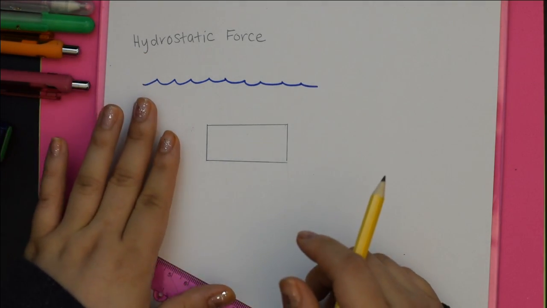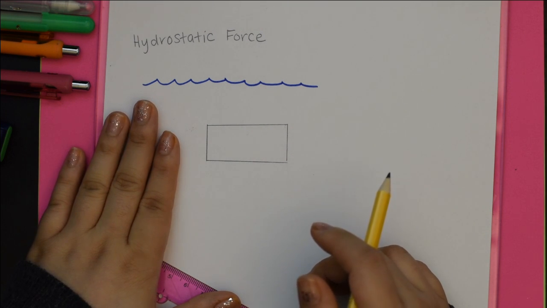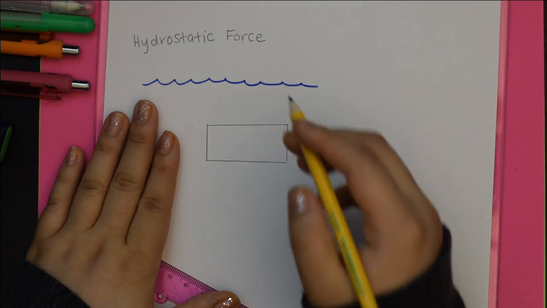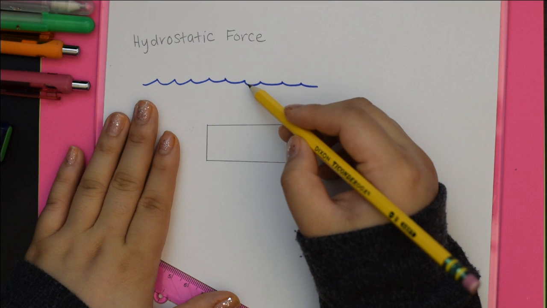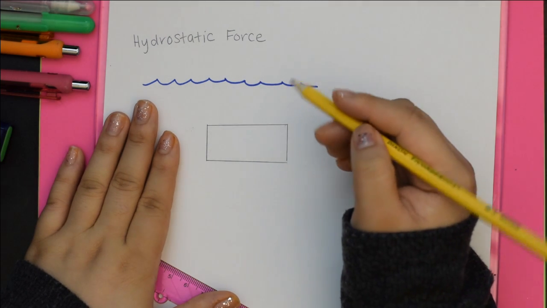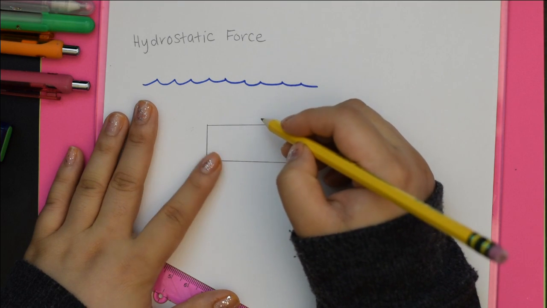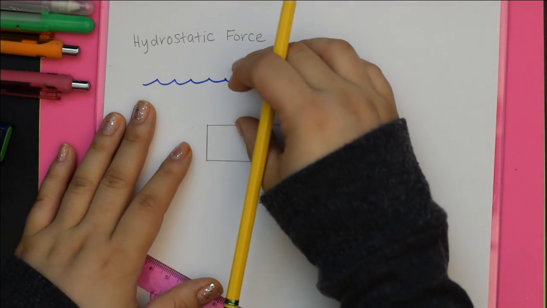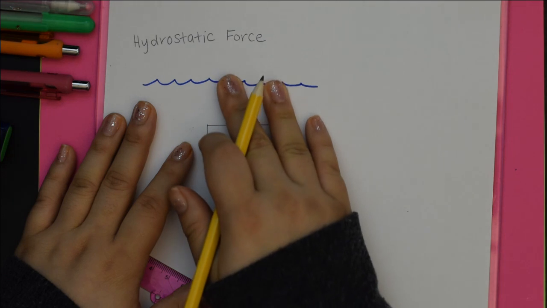So when you find the hydrostatic force, it's the force of the water on you, basically. Okay, what are the forces acting on this? It's the water on you.